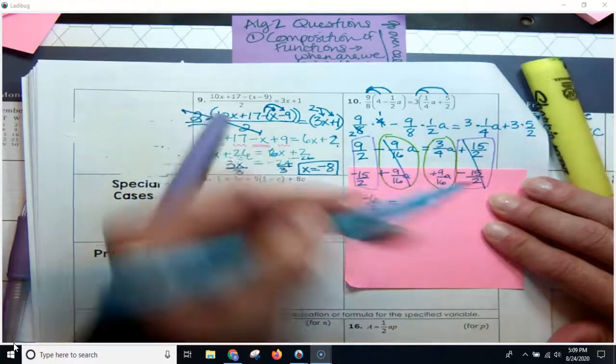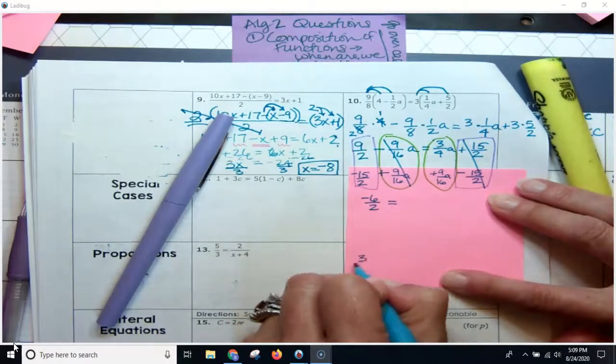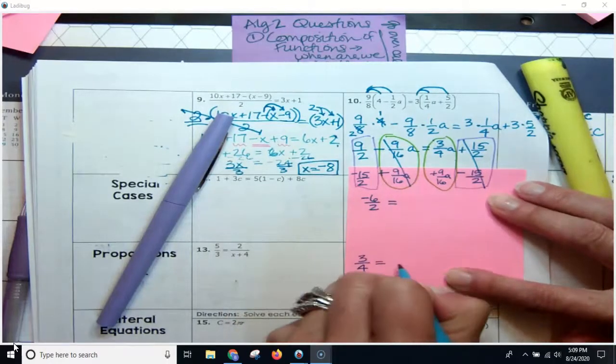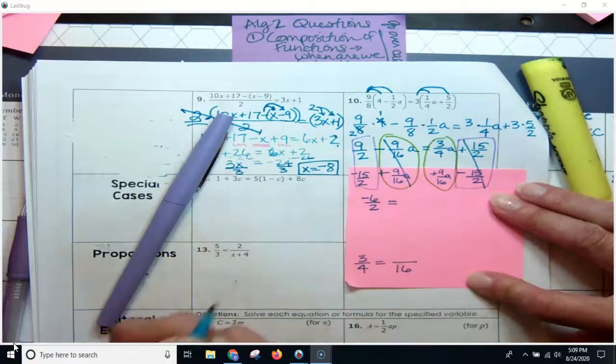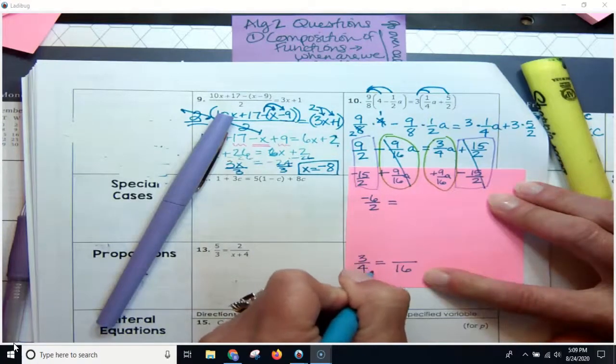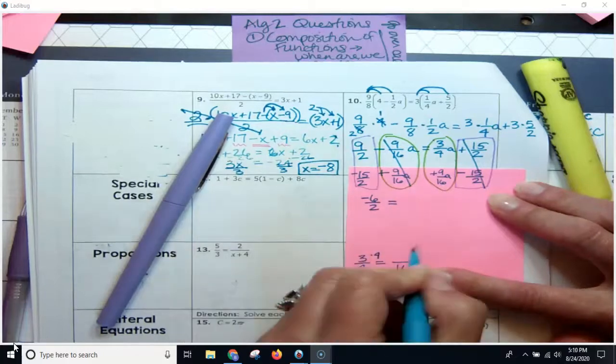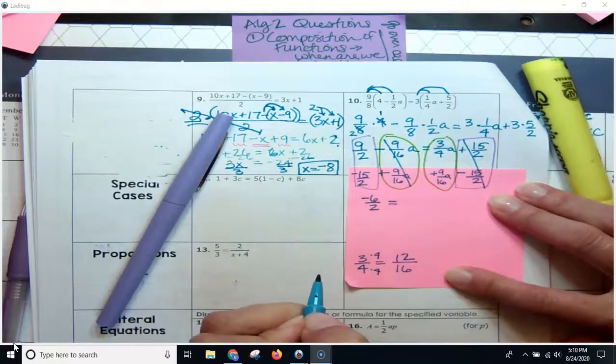I need to change these into 3/4 needs to become something with a 16 at the bottom. Well, in order to get 16 at the bottom, I need to multiply this by 4 and this by 4. So I'm going to have 12/16.